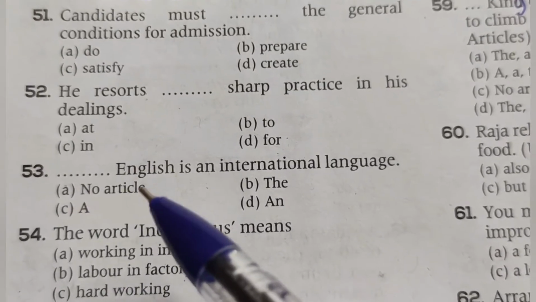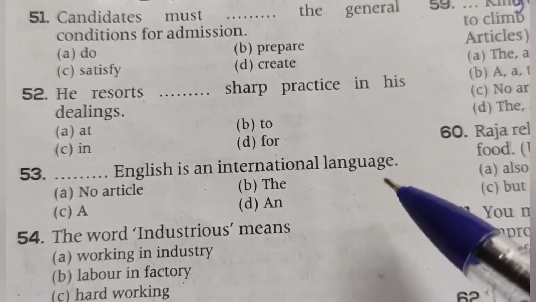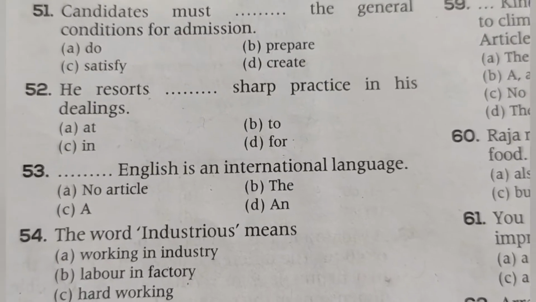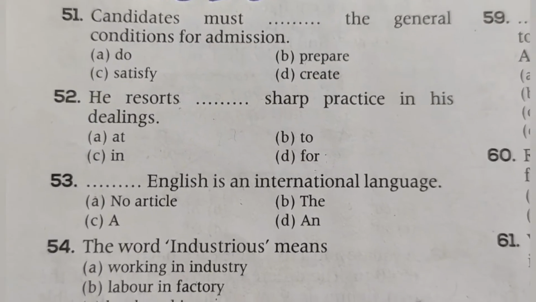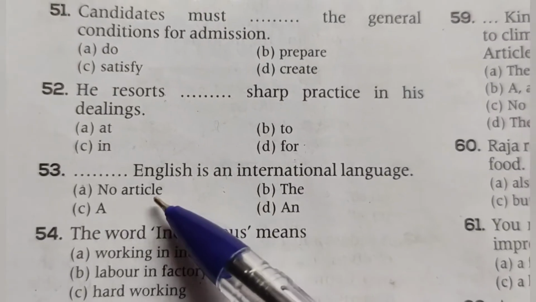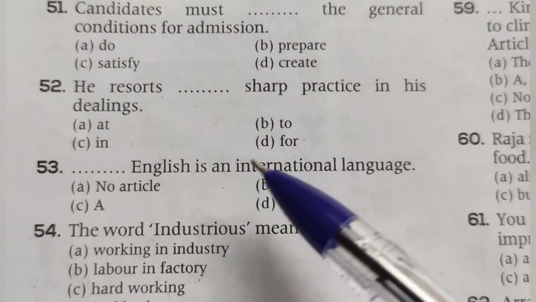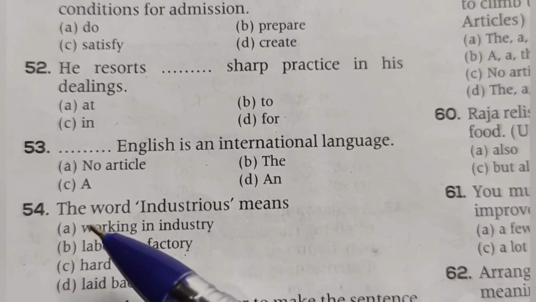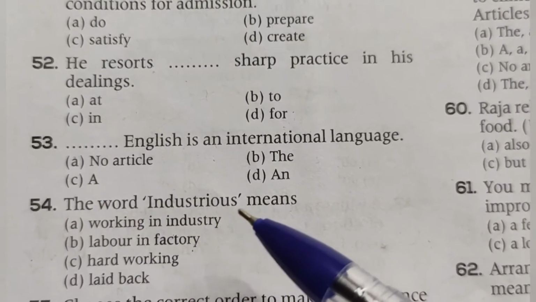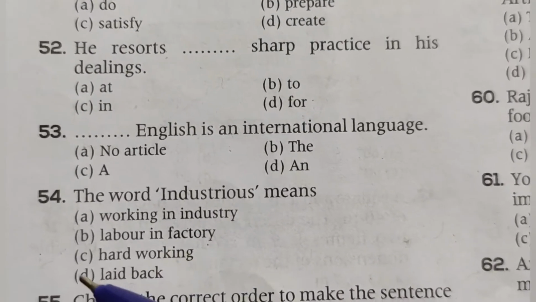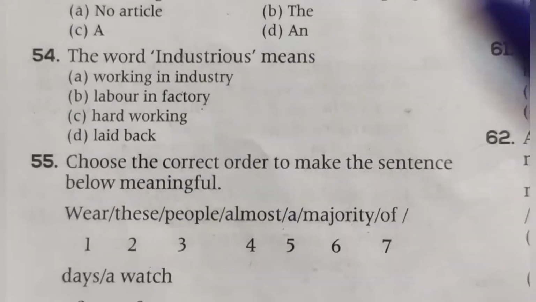53. Dash English is an international language. We have to use article. You don't use any article before the name of languages. So no article. English is an international language. That's all. 54. The word industrious means. Answer, hard working. Option C.